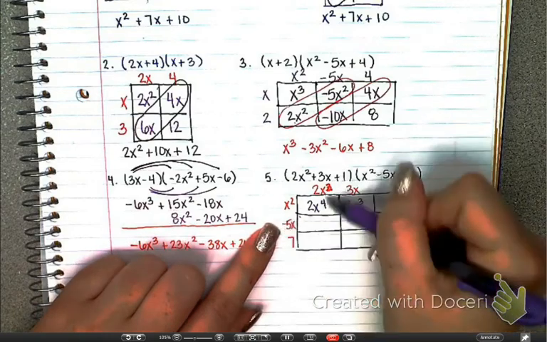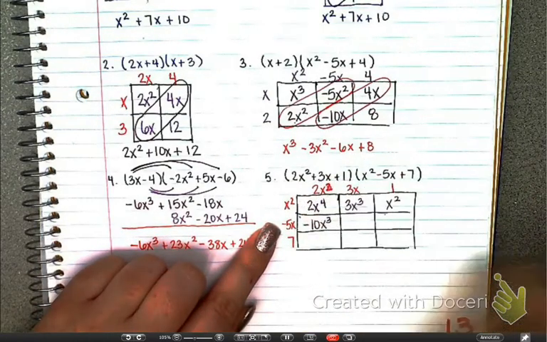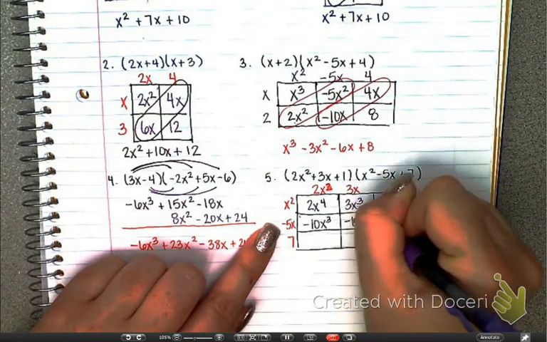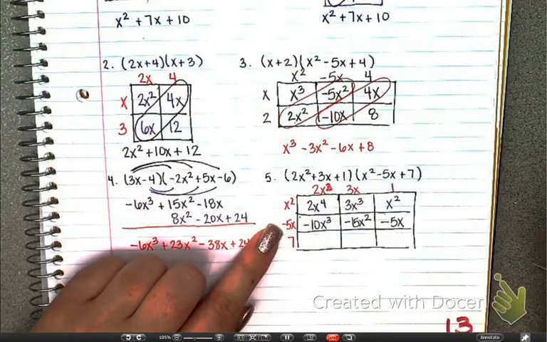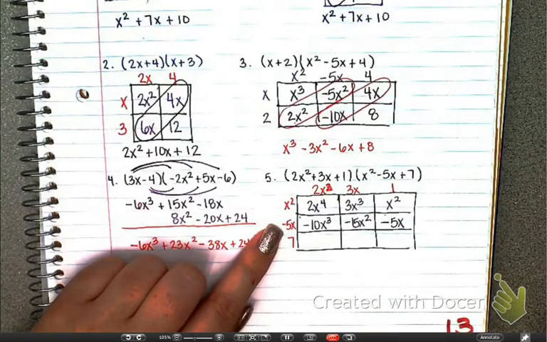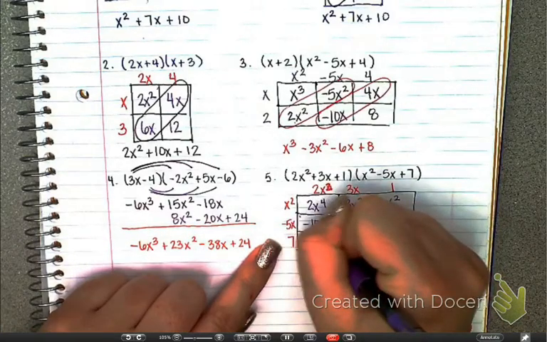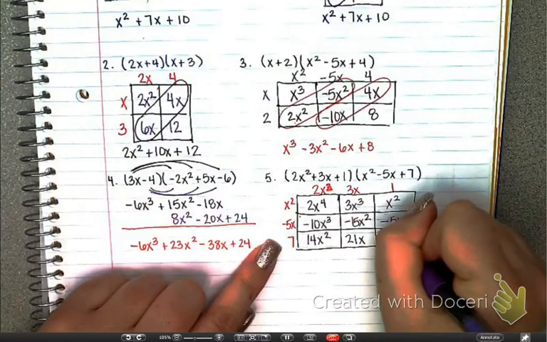Next row, negative 5x times 2x squared is negative 10x to the 3rd. Negative 5x times 3x is negative 15x squared. Negative 5 times 1 is negative 5x. Last row, I have a 14x squared, a 21x, and a 7.